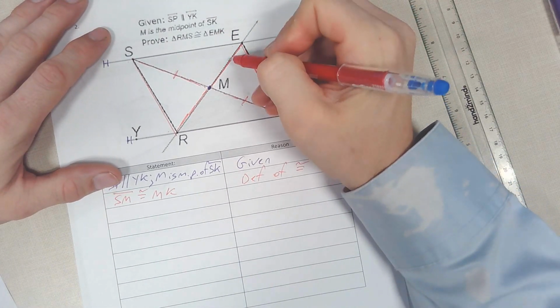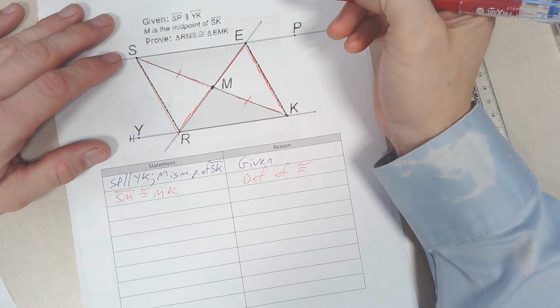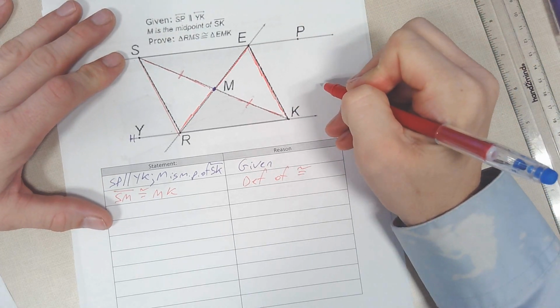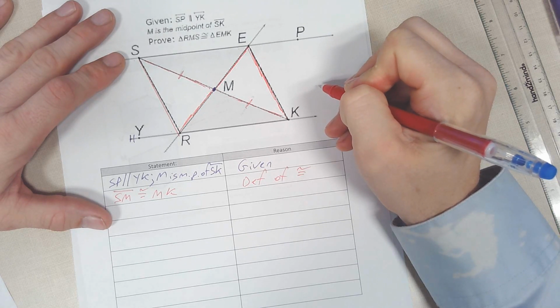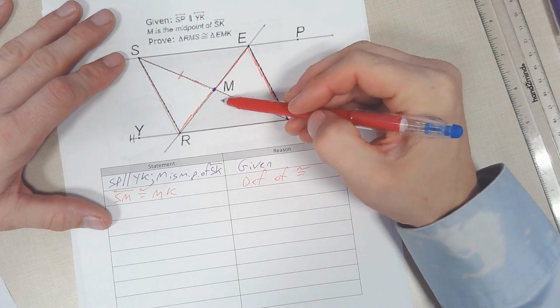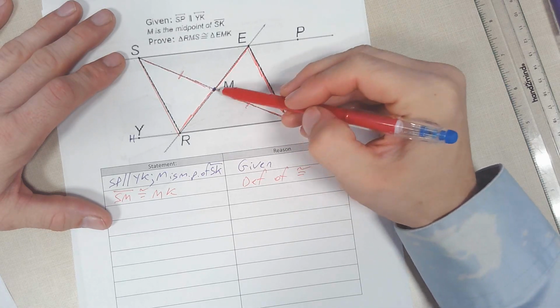But I can go ahead and chase over. Remember that I can always try to unlock a congruent triangle, especially if those congruent triangles are adjacent to the triangles I'm trying to prove.